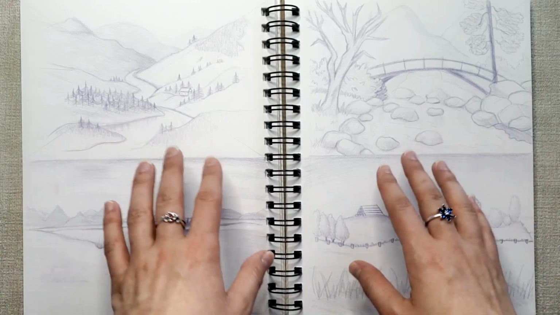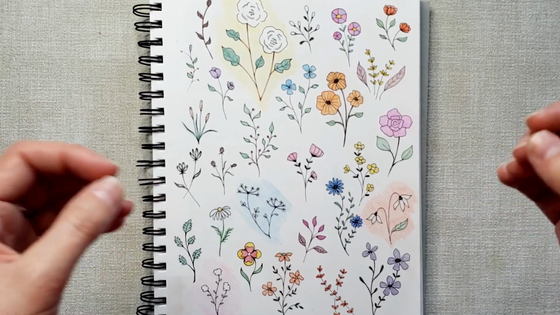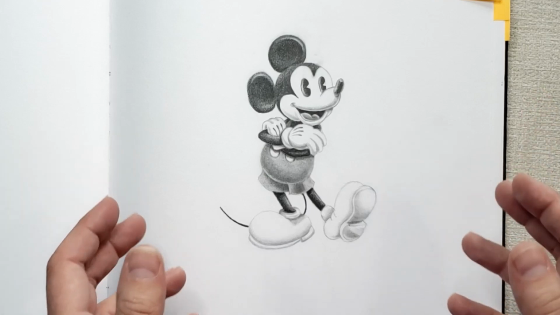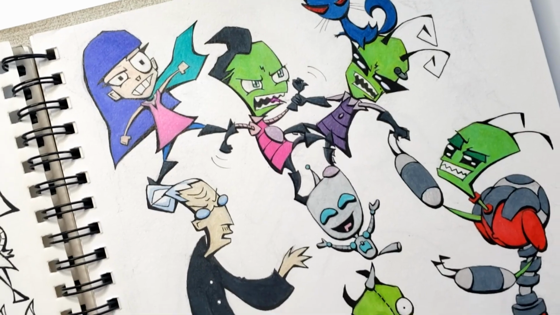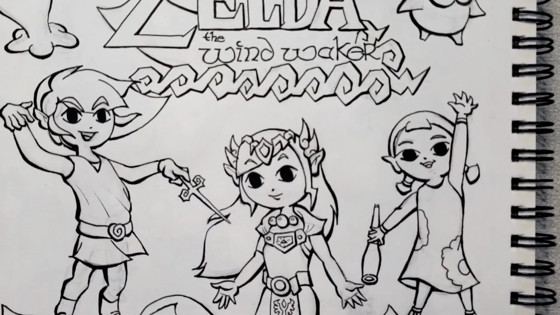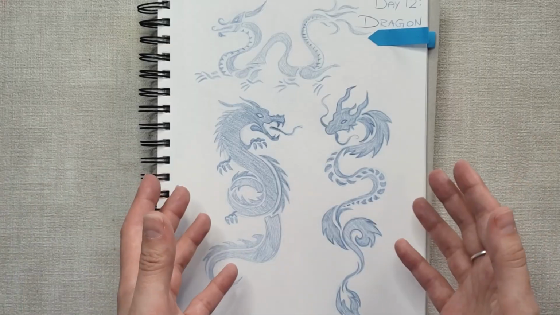You're looking for sketchbook ideas for artists, and I have tons of sketchbooks that are filled with drawing ideas ranging from trees and flowers and mountains to cartooning and animation and artwork inspired by media. In this video, you'll find tons of drawing ideas and visual examples that will inspire your next artwork. So let's get started.